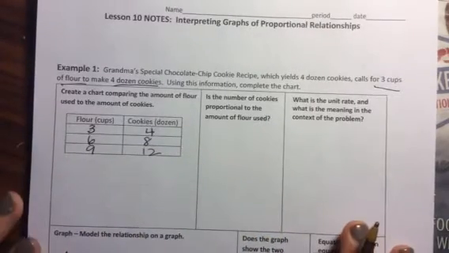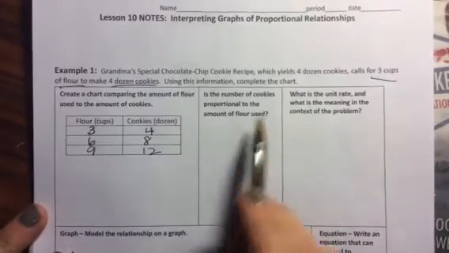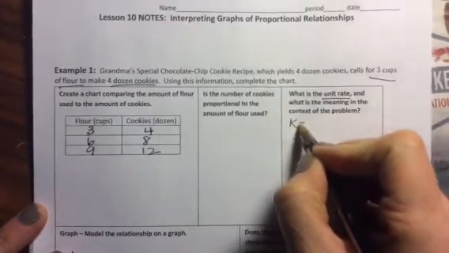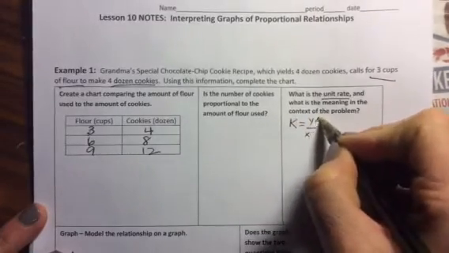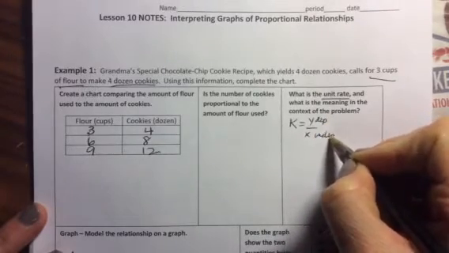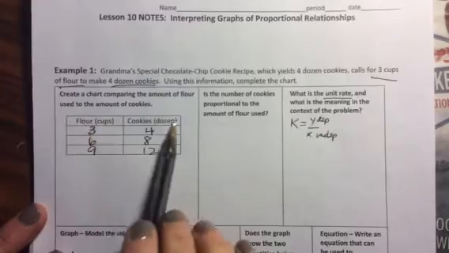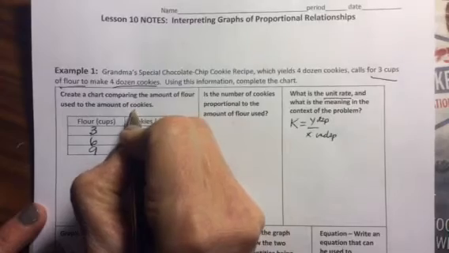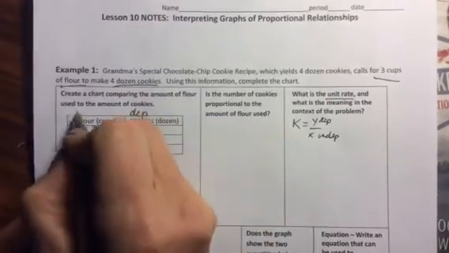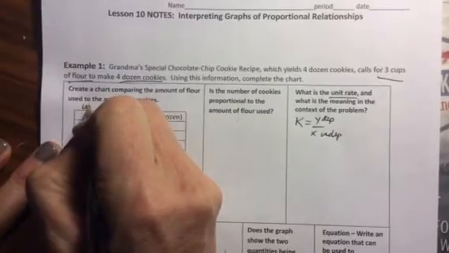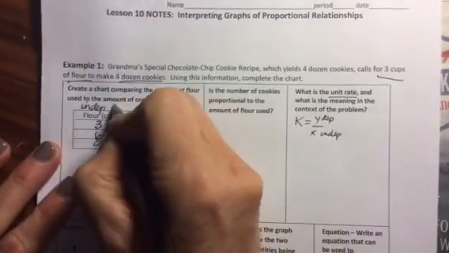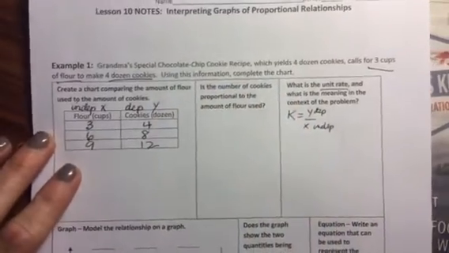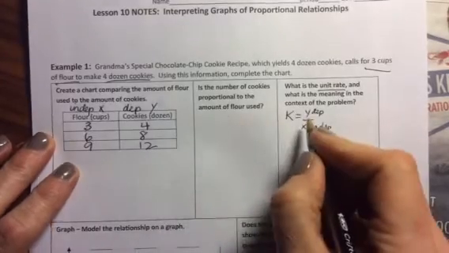All right, is the number of cookies proportional to the amount of flour used? Well, in order to figure that out, we got to know the unit rate, which is the same thing as the constant of proportionality, which is y over x. So that's the dependent over the independent variable. So we got to figure out which one's dependent, which one's independent. We can't make cookies without flour, so the number of dozens of cookies depends on how much flour we have. So that would be dependent and flour would be independent. So the flour is the x, and the dependent will be the y, the number of dozens of cookies. So we're going to go y over x.